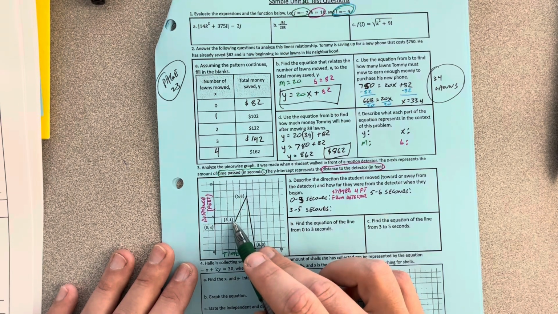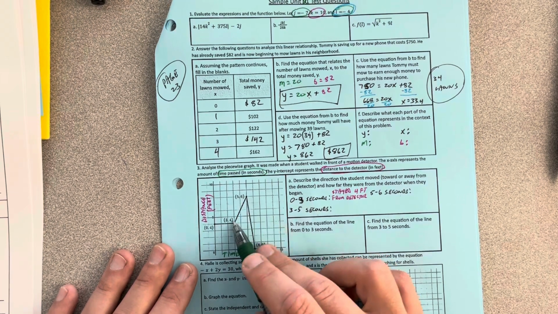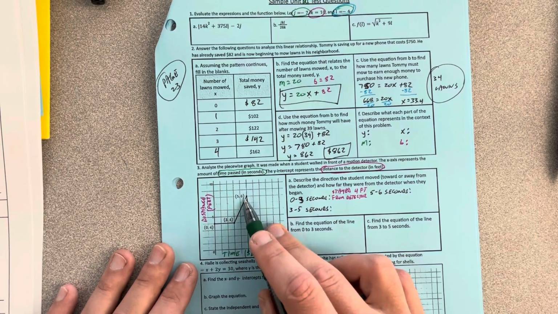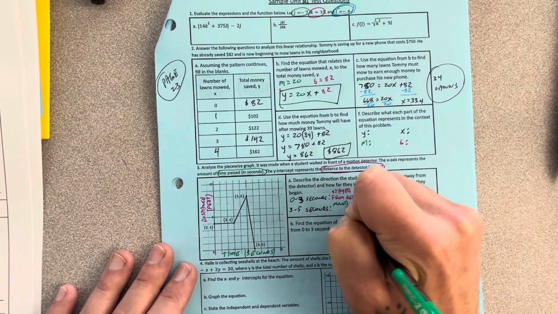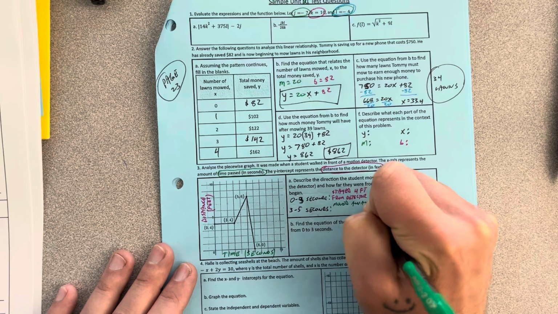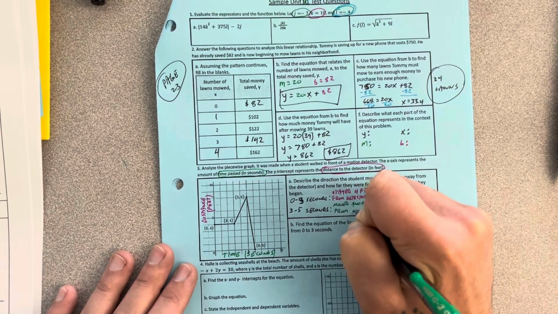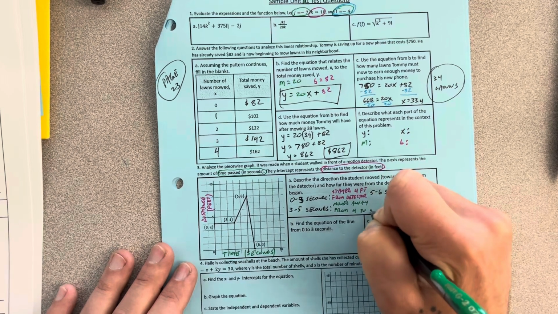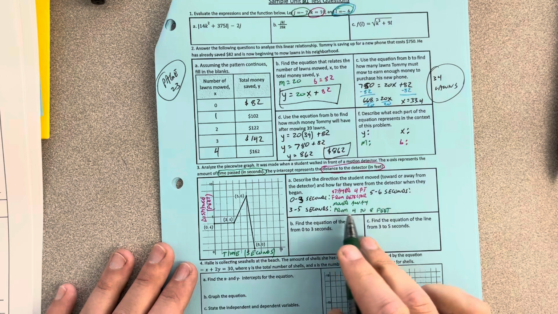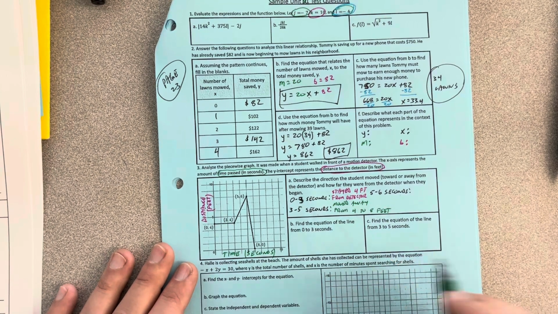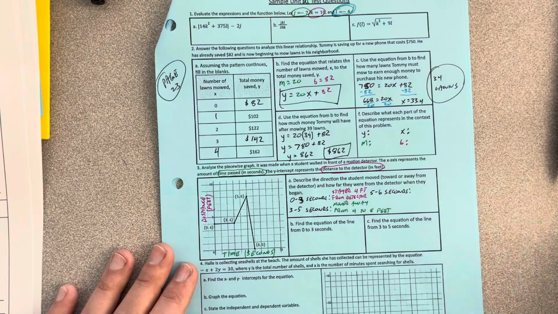It looks like they moved away from the detector because they are further away now. They were 4 feet away and now they are 8 feet away. So we could say moved away from 4 to 8 feet or something like that. Moved from 4 to 8 feet away. Moved away 4 feet. There are lots of different ways you could say this.